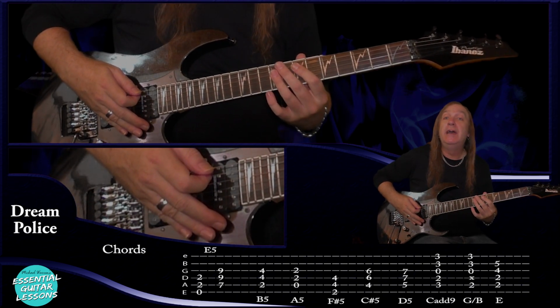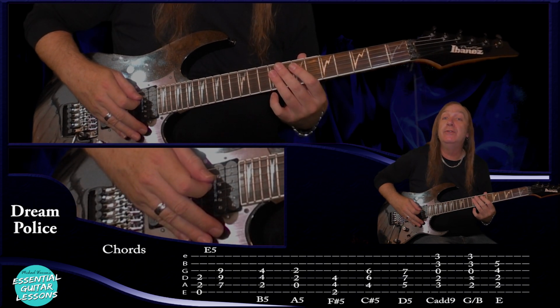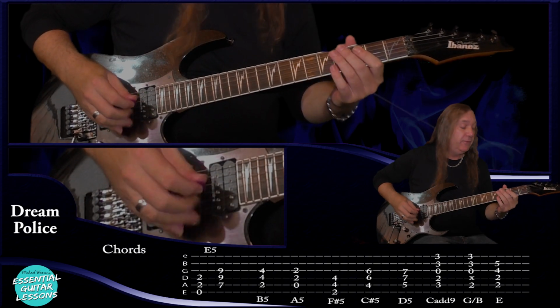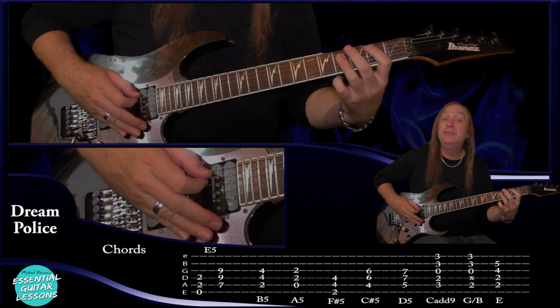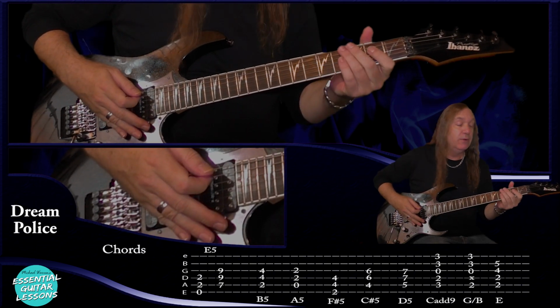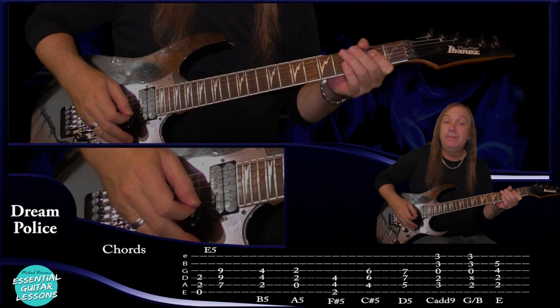We can also have a high E power chord, 7th fret on the A string, 9th fret on the D and the G. We have a B5 or B power chord, 2nd fret on the A string, 4th fret on the D and the G. We have an A5 power chord, open A string, 2nd fret on the D and the G.